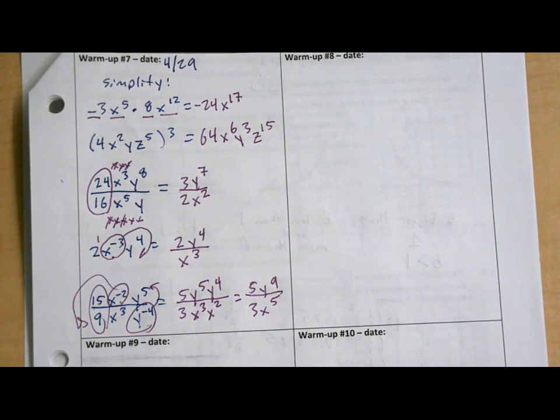All right, any questions on any of those? How many of you got all 5 of those right? Nice. How many people got 4 out of 5 right on your own? Oh, that's awesome. That's awesome.